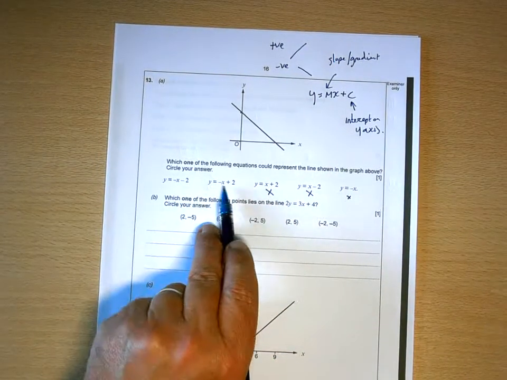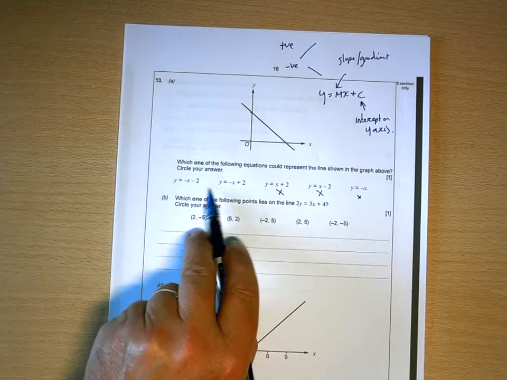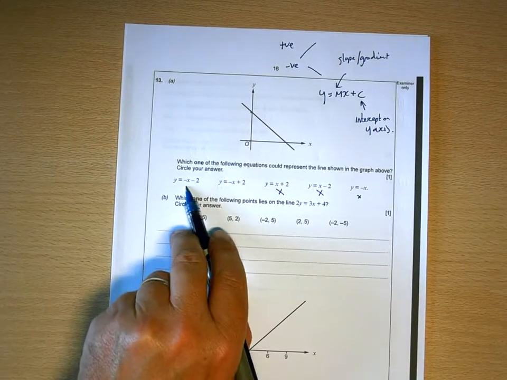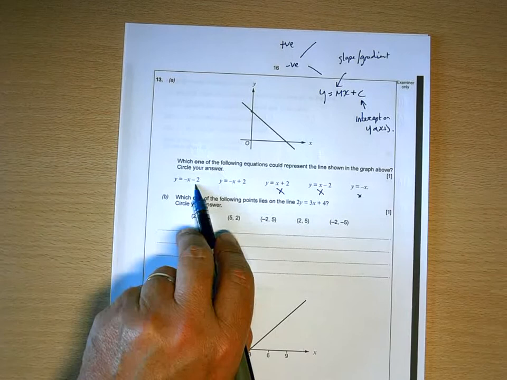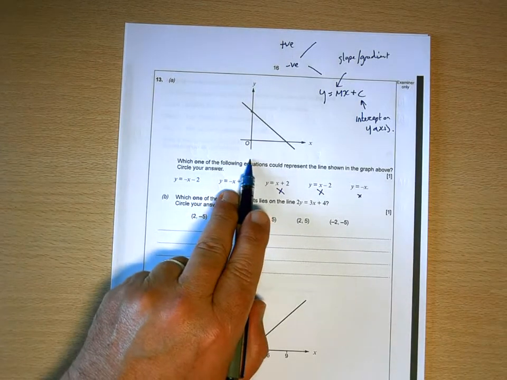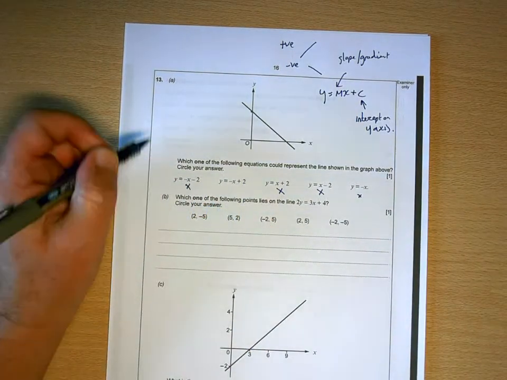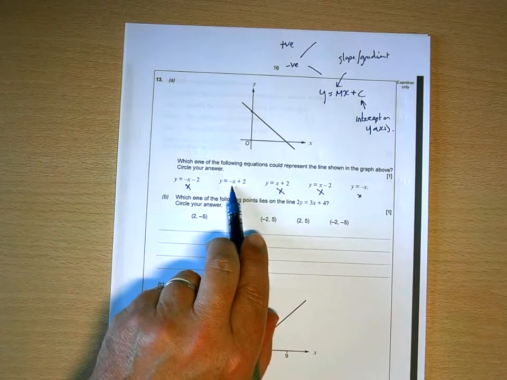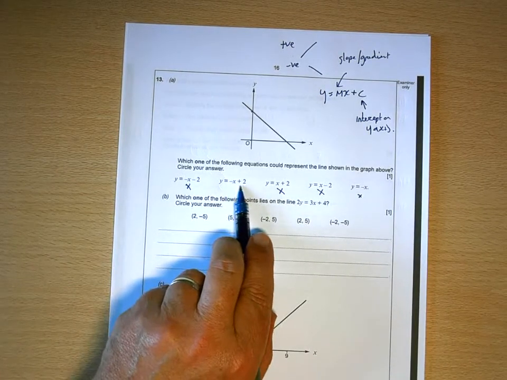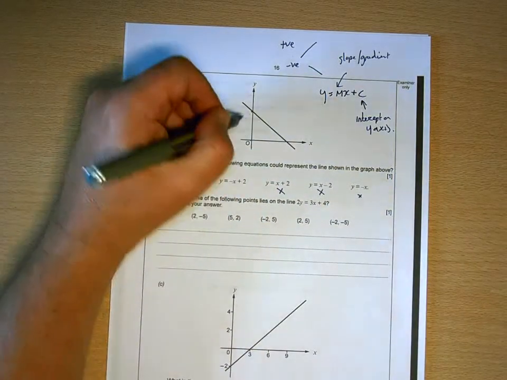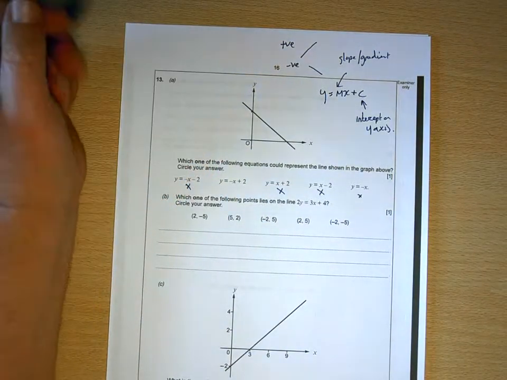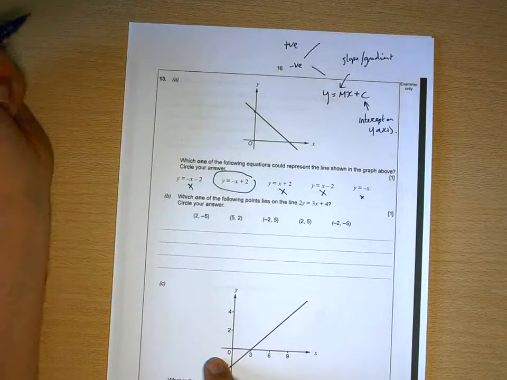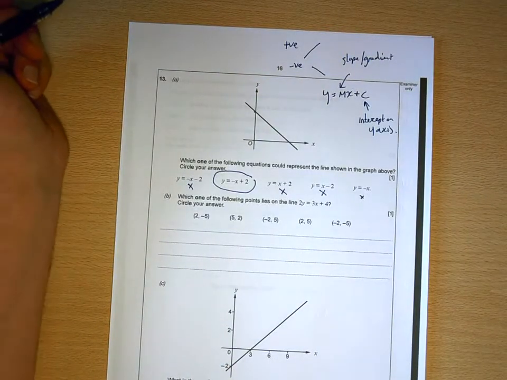So I've narrowed it down now to one of these. That one is a downhill line, but it's cutting the y-axis at -2, which would be down here. So it's not that one. This one is a negative, downhill line, and it's crossing the y-axis at +2, which that would be. So that's the line that we're looking for.